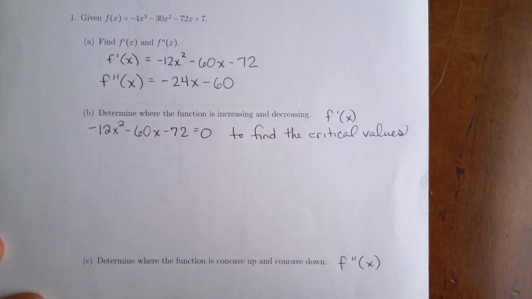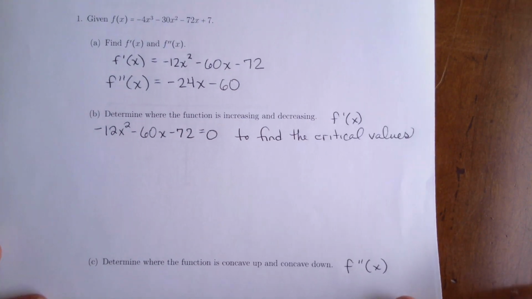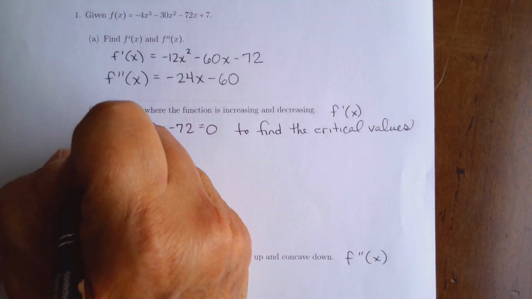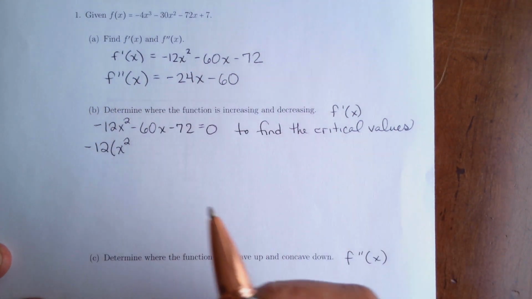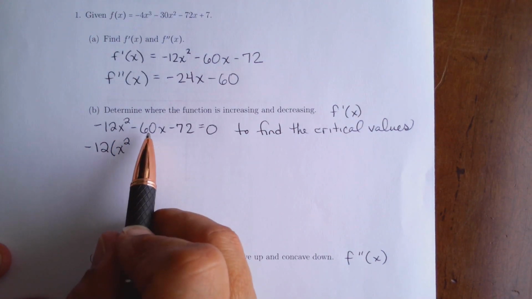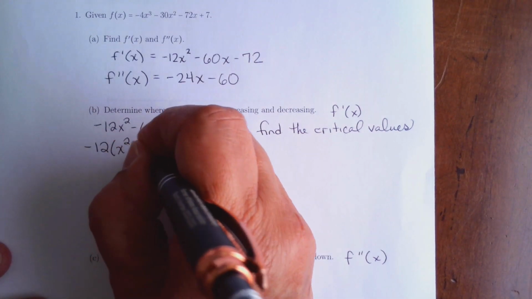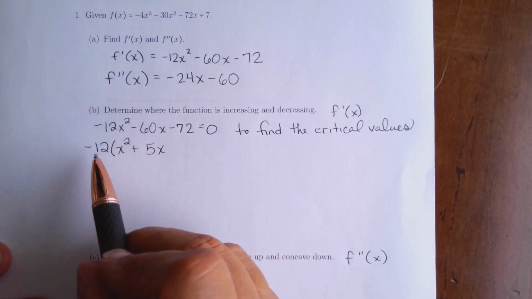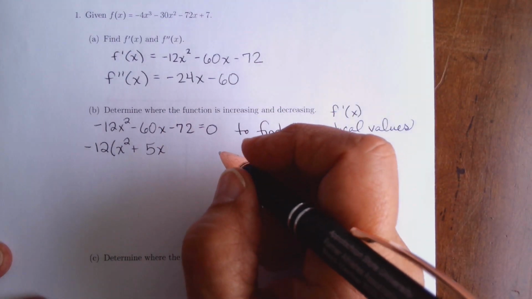All right, so I'm going to factor out a negative 12. I always like to start with my first term being positive, so if all else fails, I can factor out something negative. So if you factor out a negative 12 from each term, you're going to be left with x squared in here. Negative 60 divided by negative 12 is a positive 5x. And negative 72 divided by negative 12 is a positive 6.